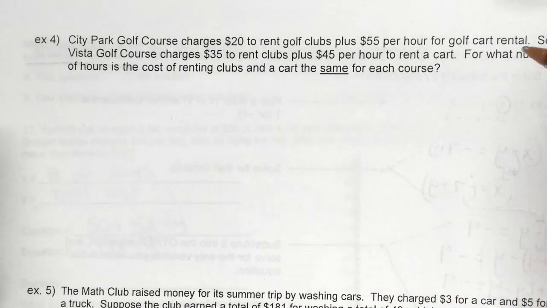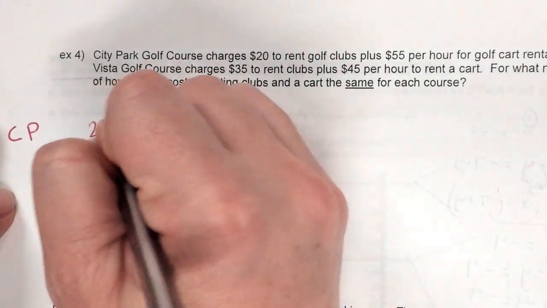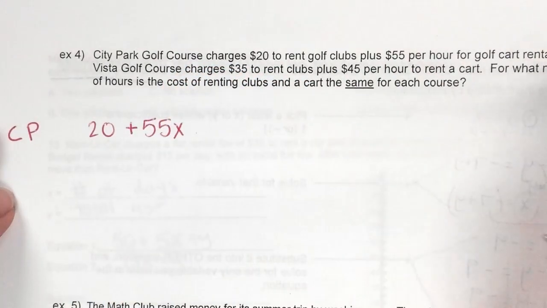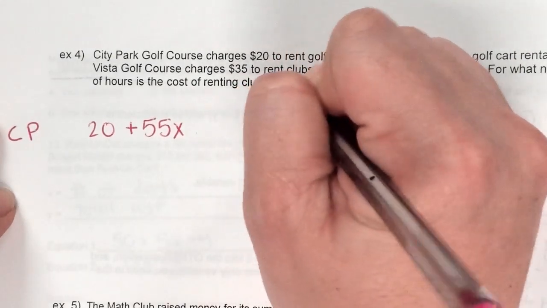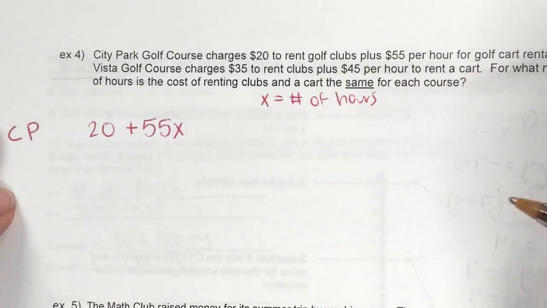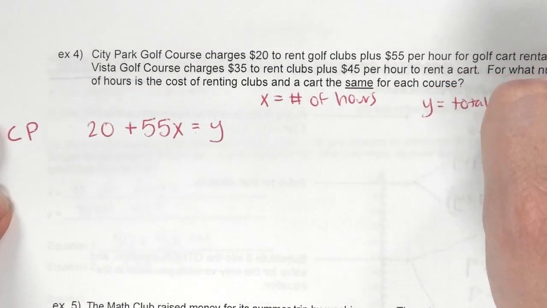Okay, so starting, we have the City Park Golf Course, and they charge $20 plus $55 per hour. So X, that tells me to put a variable. Because it says per hour, I know x represents the number of hours. What do you think I put next in this equation? Do we know our total cost? So we have equals y because we don't know the total. Y represents your total cost.